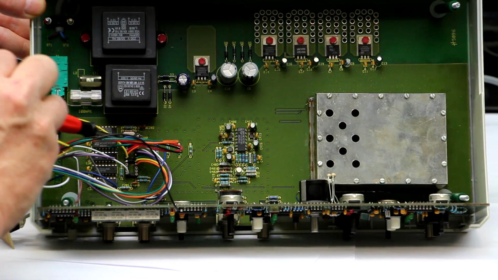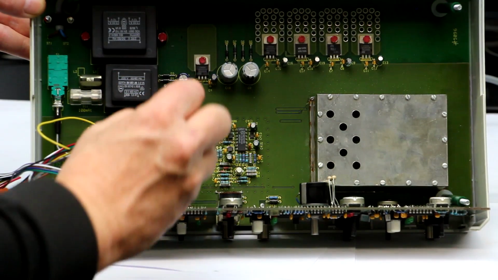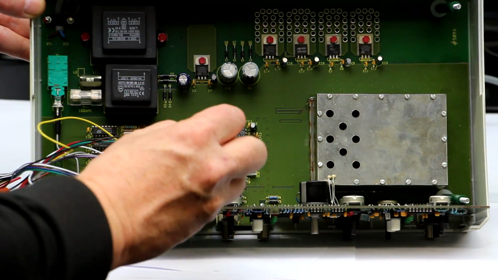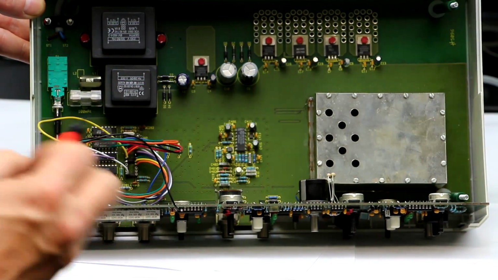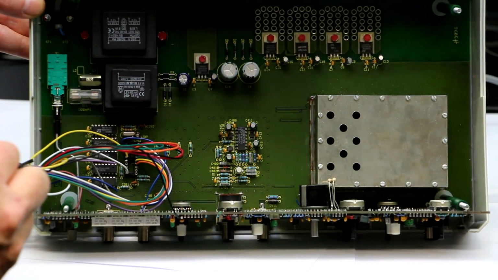You can see the quartz crystal for the internal reference frequency, and they even took the effort to make a separate preamplifier, because you can use this counter also with external signals.